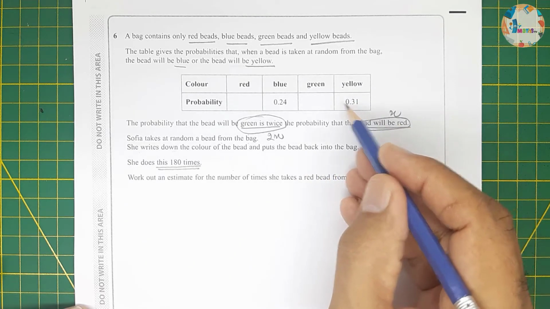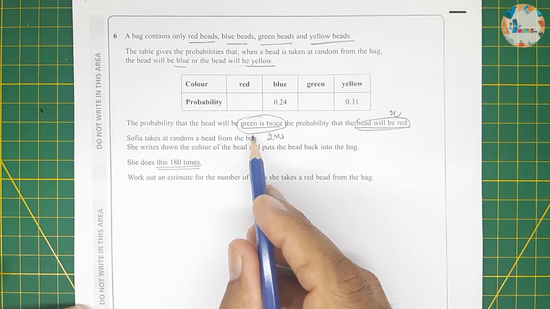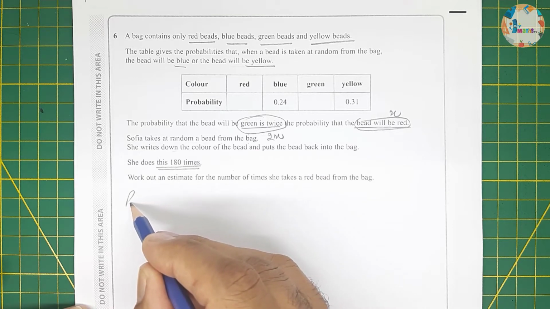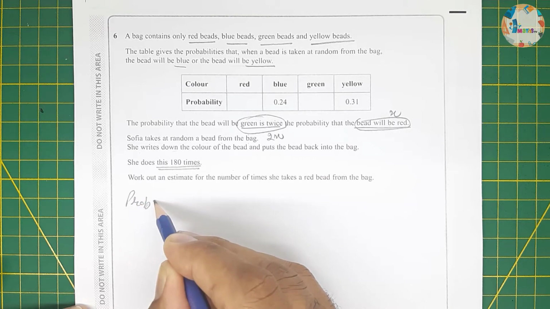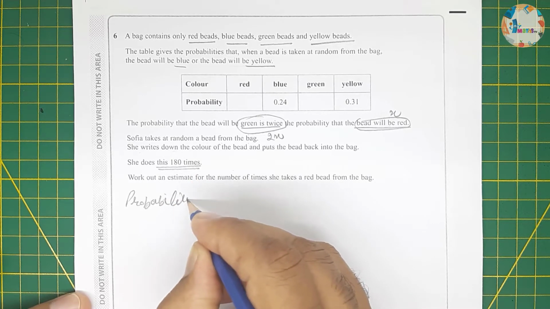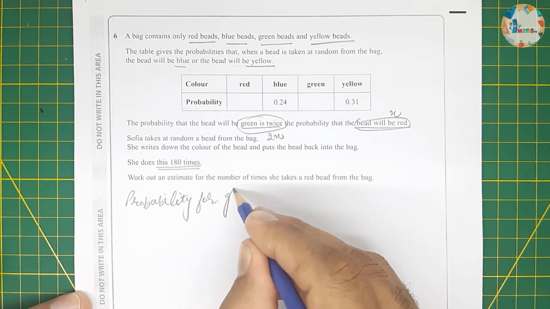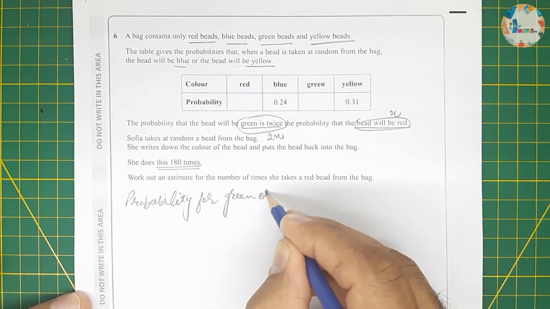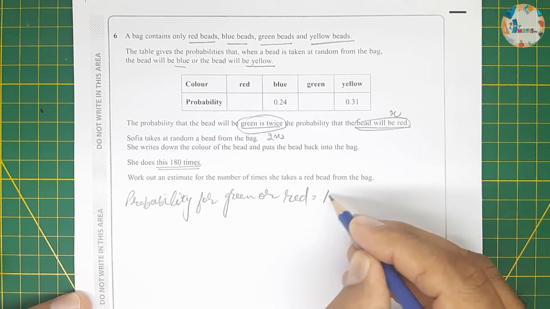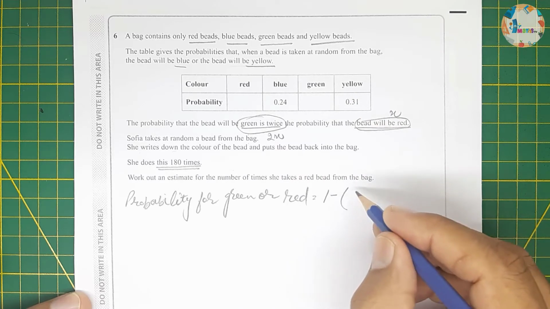So if we check the probability for green or red, the probability for green or red will be equal to 1 minus these two probabilities.